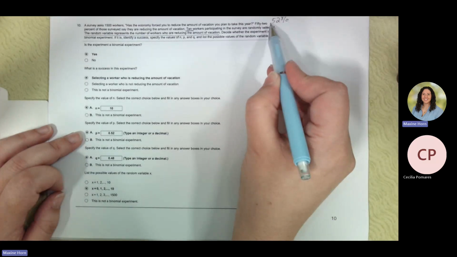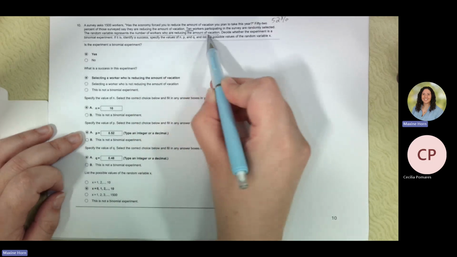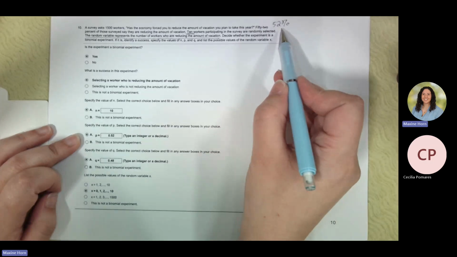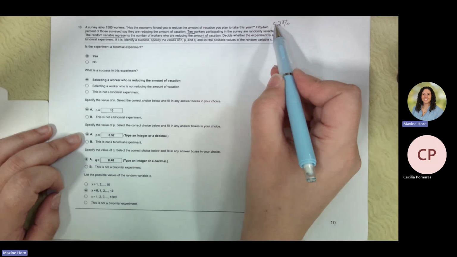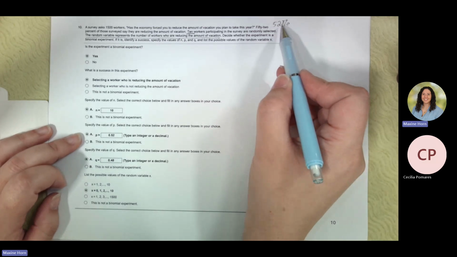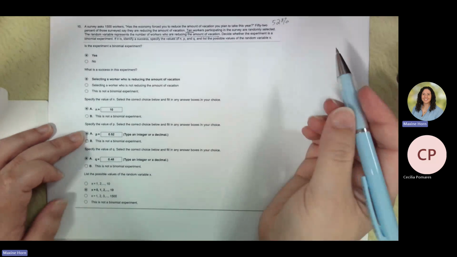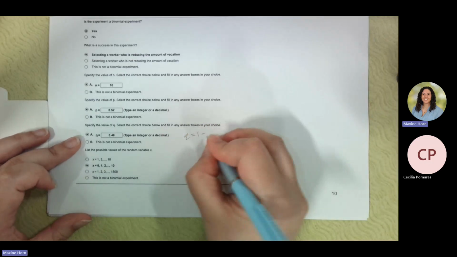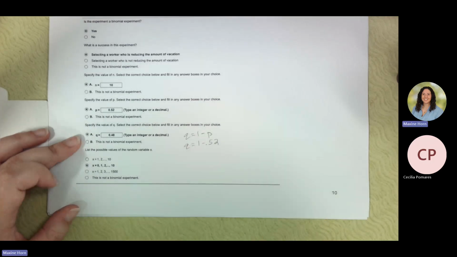Okay, the value of p. They gave us that 52% are reducing the amount of their vacation. So the wording there does match up with what we're actually supposed to be finding, are reducing the amount of vacation. That's not to say that they might not switch that around on you at some point, and maybe they tell you the percentage of people who are not reducing their vacation. You would have to then subtract that from 1 or 100% in order to get the p-value. Okay, so then the q value, remember that q is the complement, right? We subtract it from 1. That's how we're getting to 0.48.